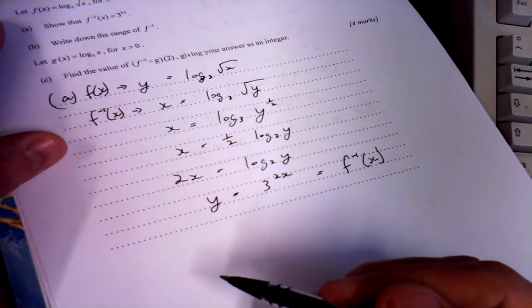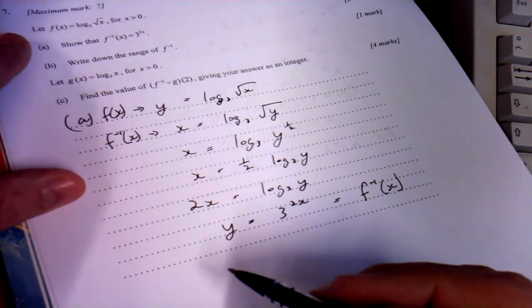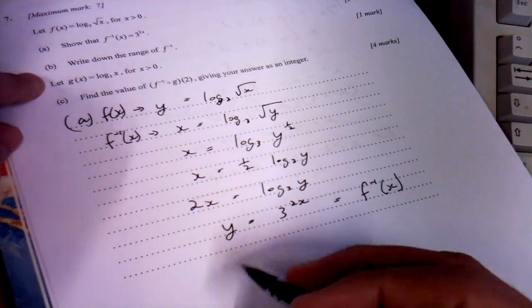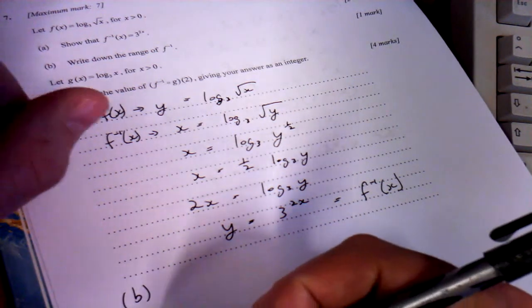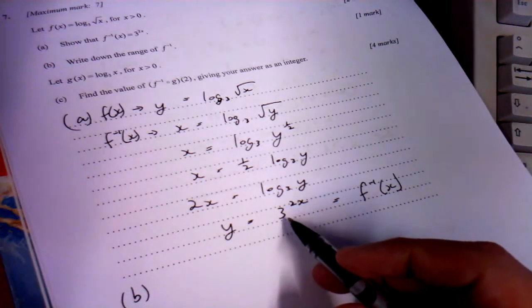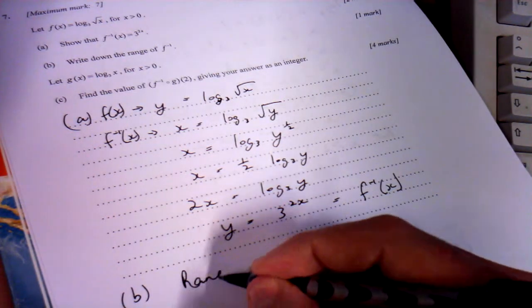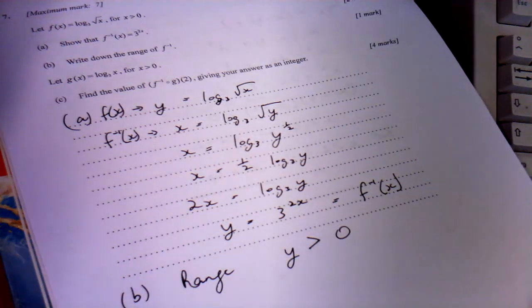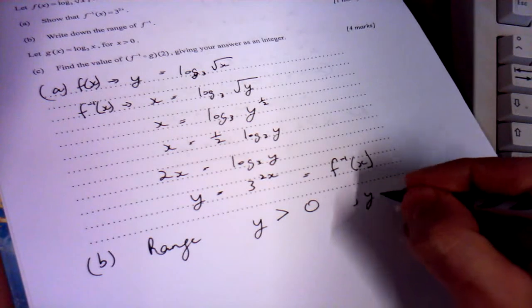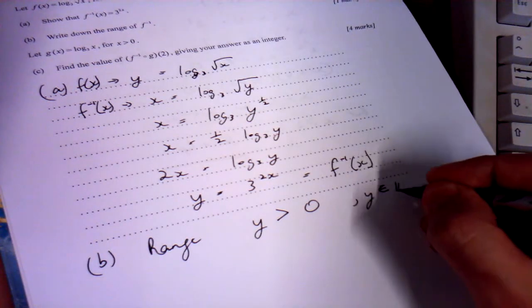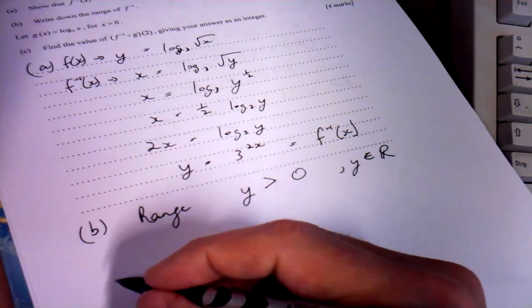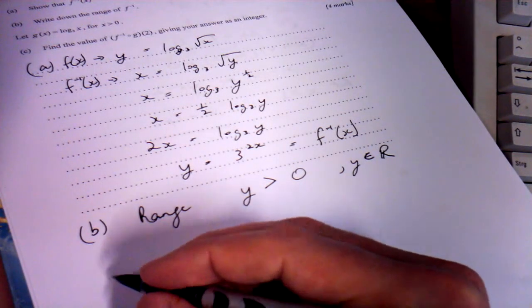Okay. What's the range of the inverse function? Well, for a simple exponential function like this, the range has to be y greater than 0. And it's all real numbers greater than 0, which makes sense.